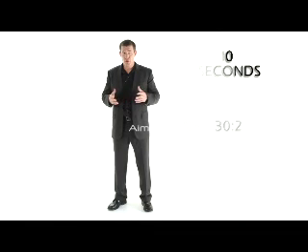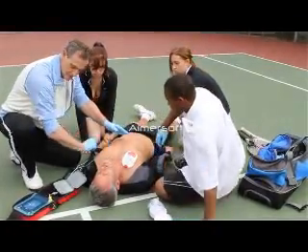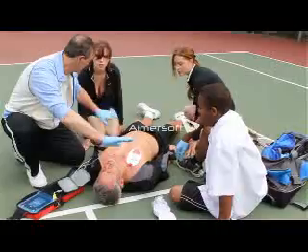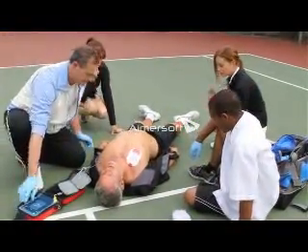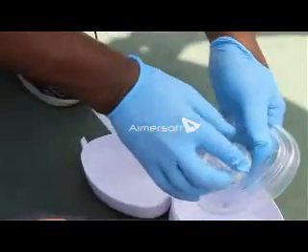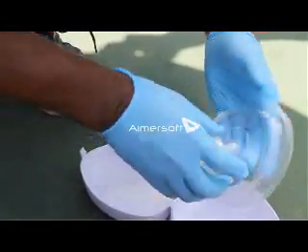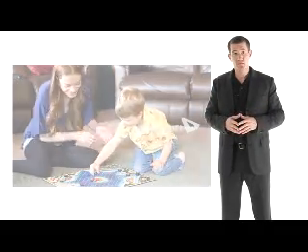Provide cycles of 30 compressions followed by 2 rescue breaths. Compressions are tiring. Even the fittest rescuers fatigue quickly. If another trained rescuer is available, have them take over CPR about every 2 minutes or while the AED is analyzing. In the workplace, you will be expected to use a barrier device. With your family, you may choose to perform mouth-to-mouth rescue breathing.